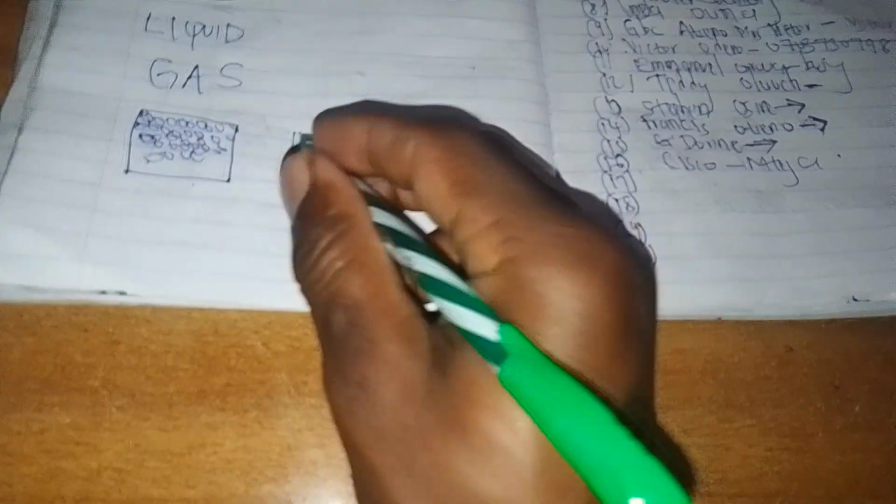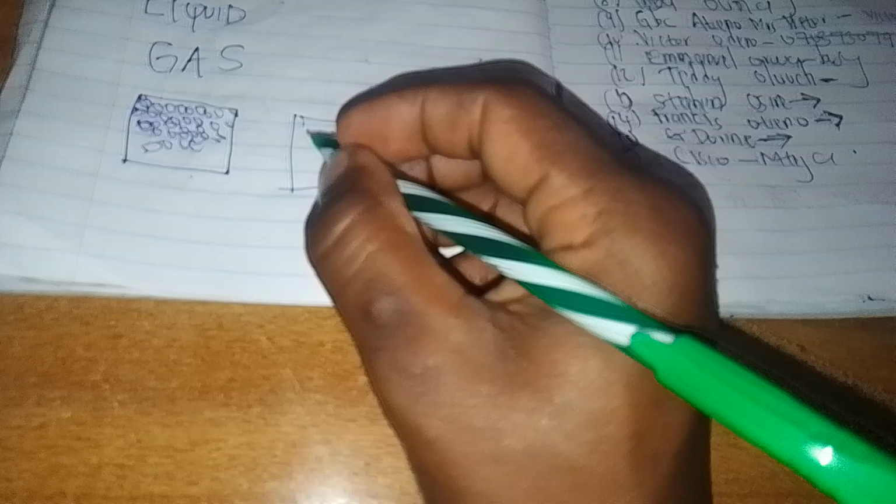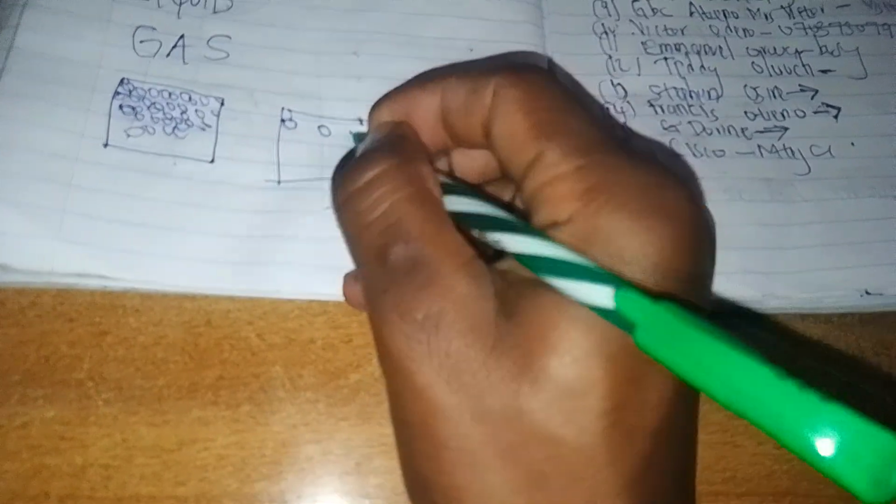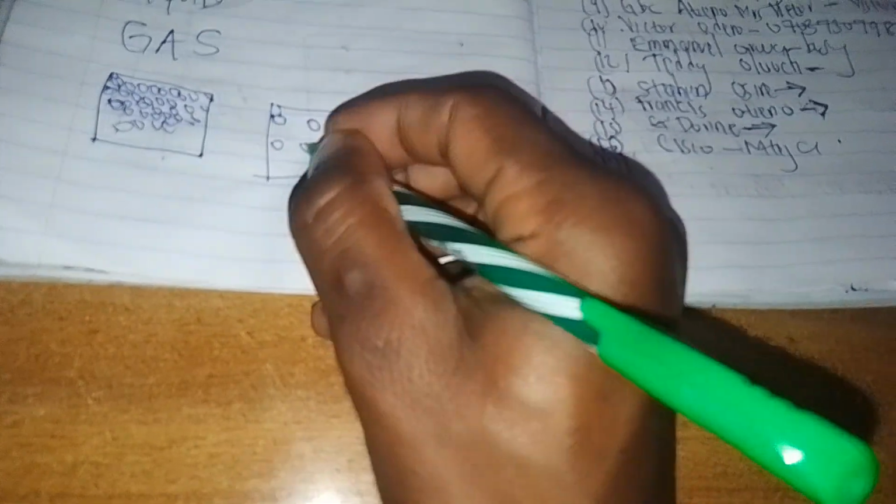I also talked of the liquid state, where they are slightly apart. They are far apart. Are we together? Yes. While in the gaseous state, they are completely apart. So we have particles in the solid state, and also we have the particles in the liquid state. Are we together there?